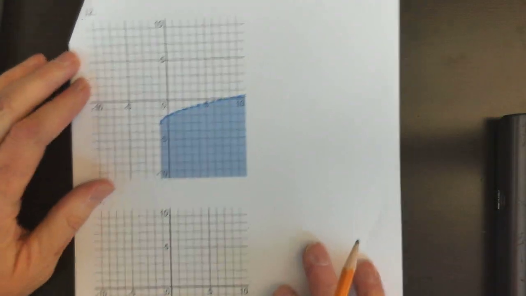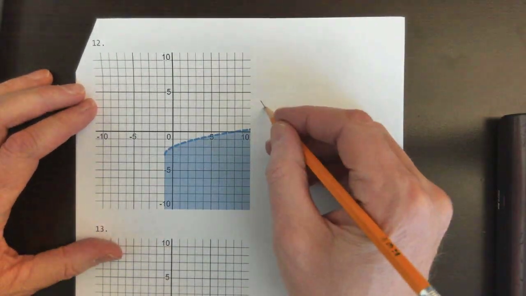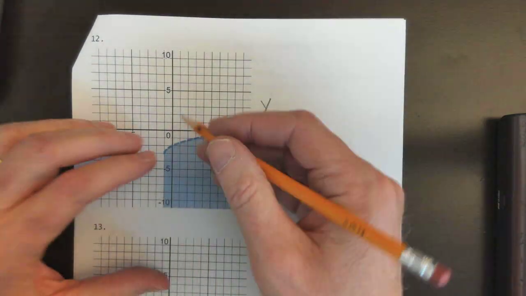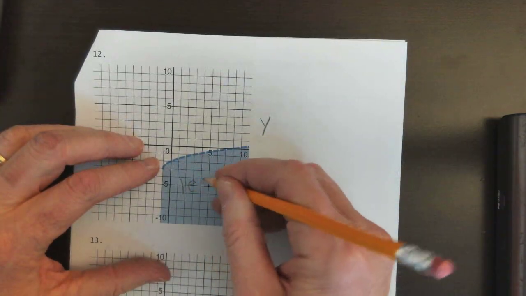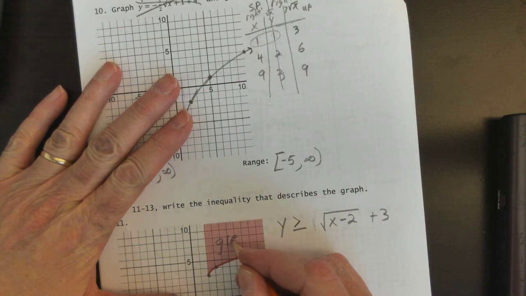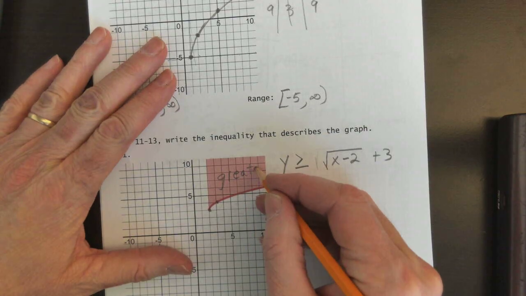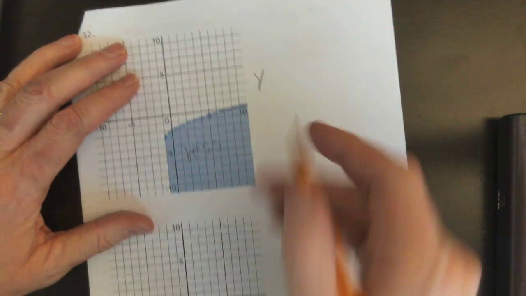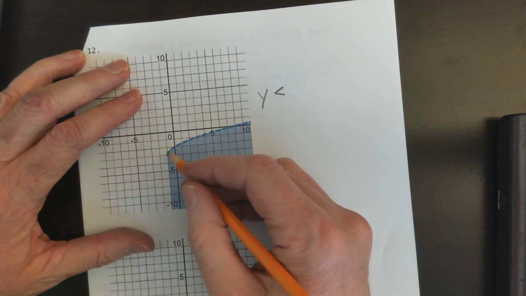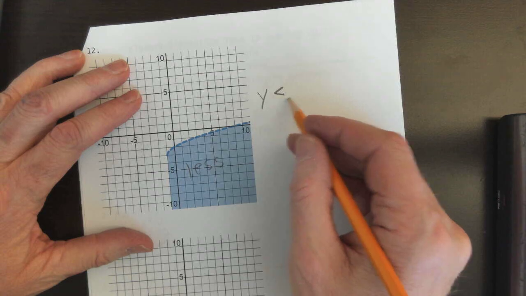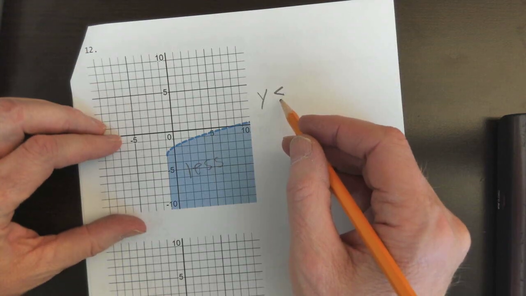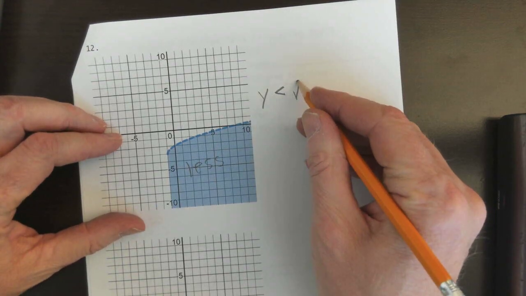All right, now number 12. I'm going to put y. This time I'm going to go less. It's less here. When it's above, it's greater. Y is less than. It's dotted, so I'm not going to put or equal to. I'm going to put a square root here.